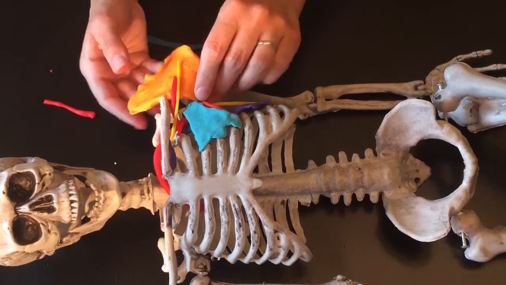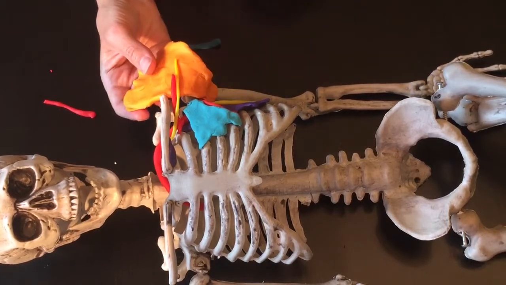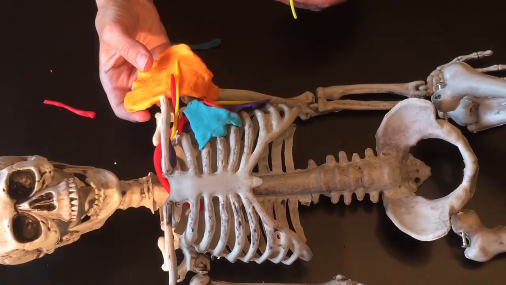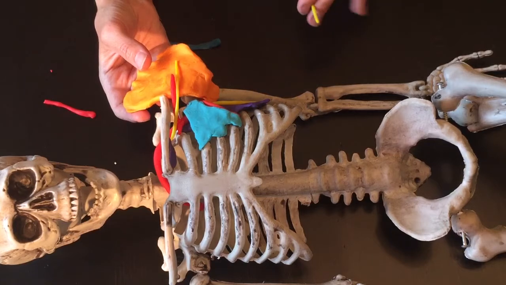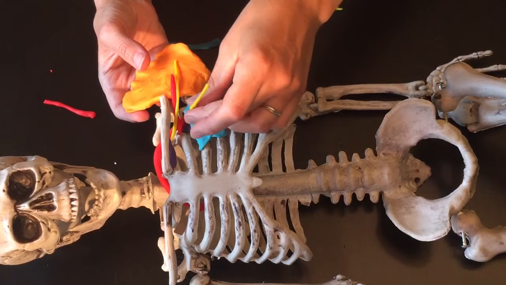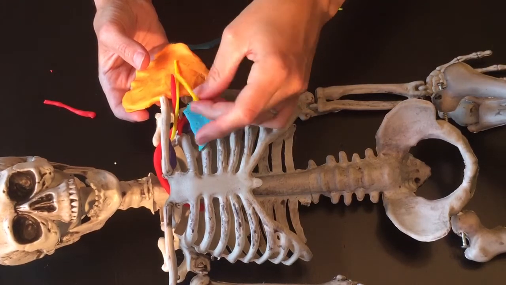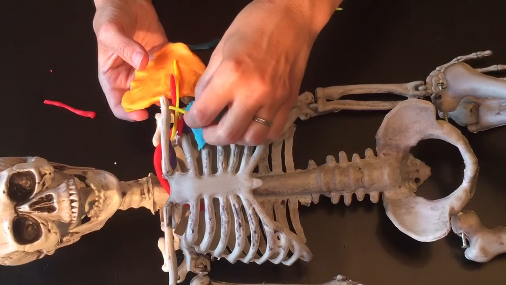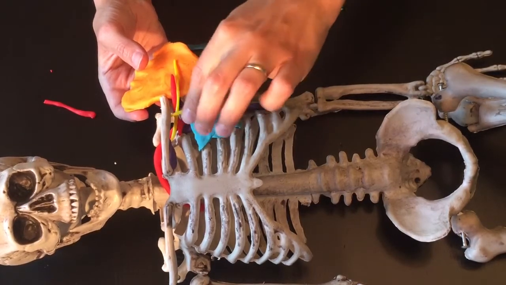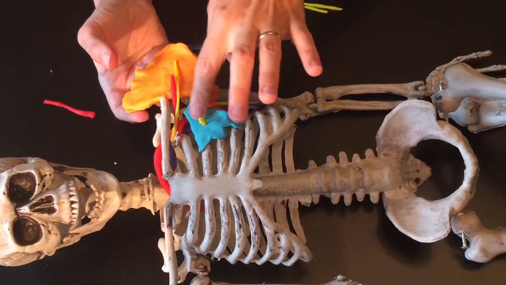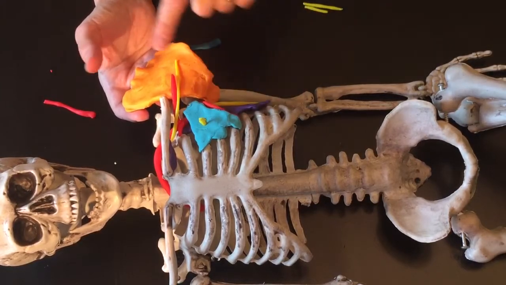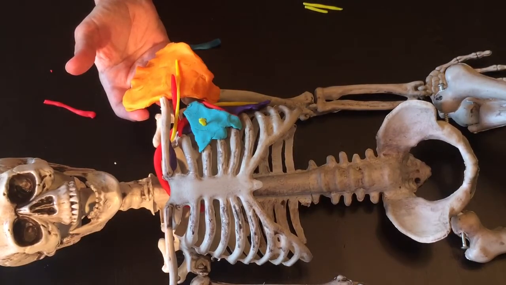The other nerve, that's going to break, is the medial pectoral nerve, and that comes through the pec minor. So you'll see it coming through from the undersurface and it is also going to supply not only the pec minor, but also the pec major.